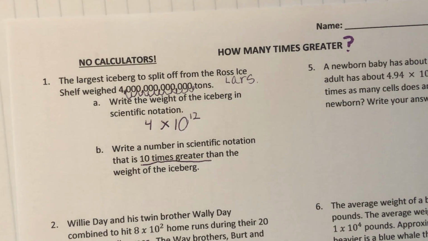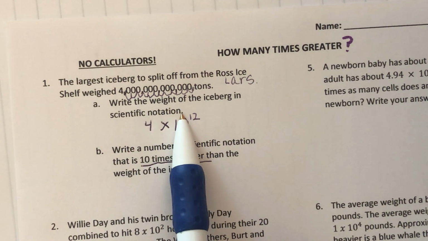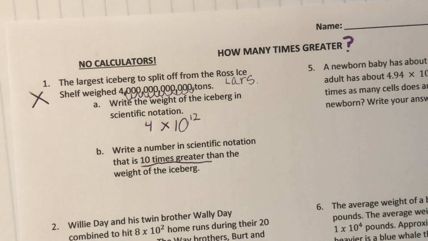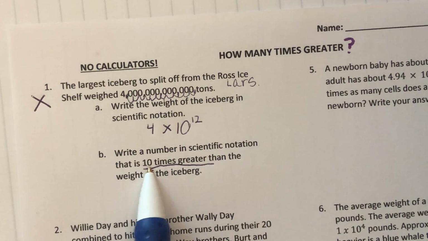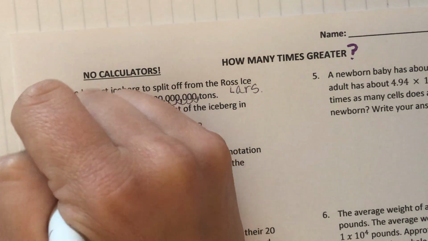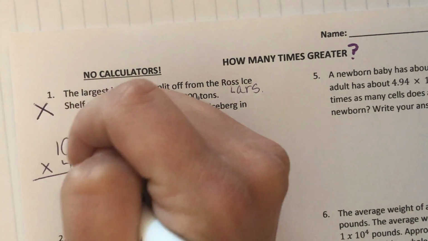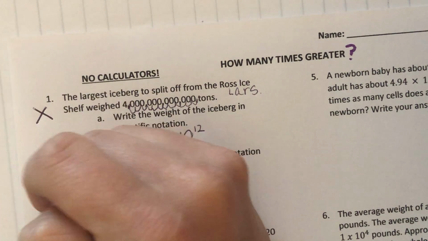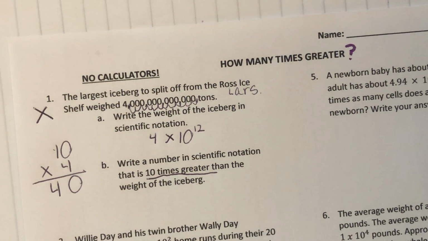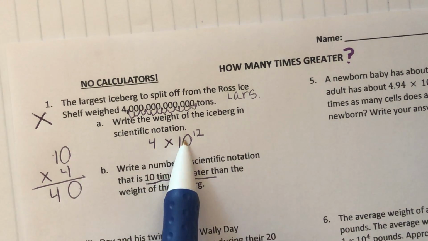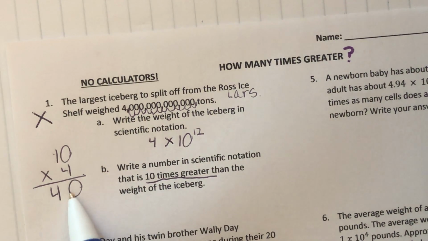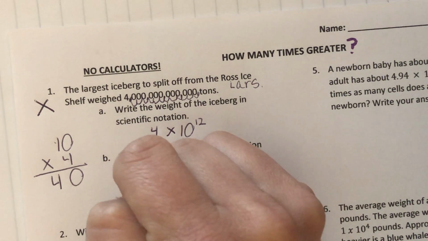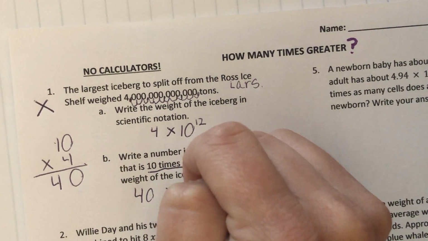So it's telling us it needs to be 10 times greater than this weight right here. So I'm just going to use multiplication to figure that out. I'm going to multiply my coefficient by 10 times. So 10 times 4. 4 times 0, 0. 4 times 1 is 4. So now we can rewrite our number in scientific notation with our new coefficient that is 4 times greater. This is 4 times greater. So we have 40 times 10 to the 12th power.